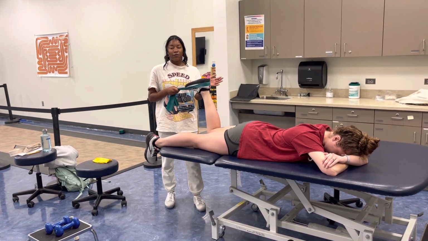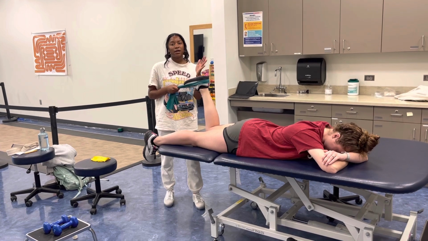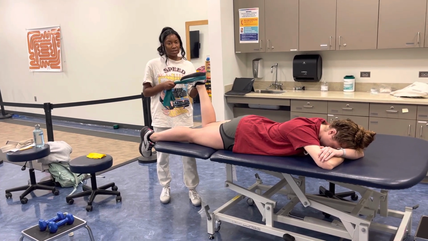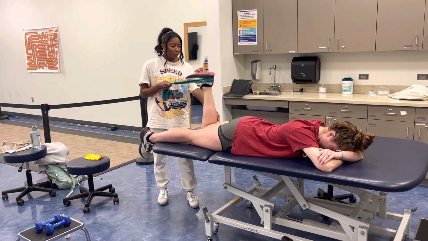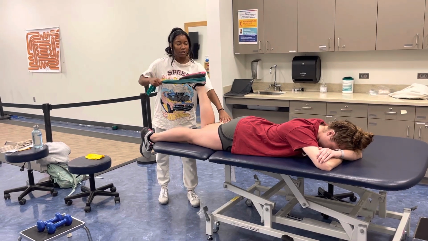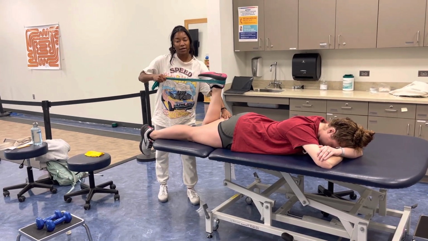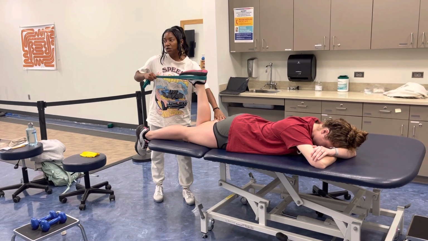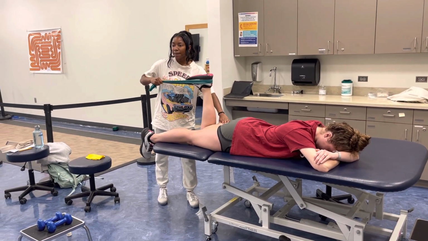So we would just have her complete 3 sets of 10 of these hamstring curls with the green band. If we needed to modify it, we would move down to the yellow band, which is a little bit less resistance. So go ahead and do a couple more for me. Yep, perfect. And I would still be palpating her hamstring. I can feel it contracting, so she's doing the exercise appropriately.